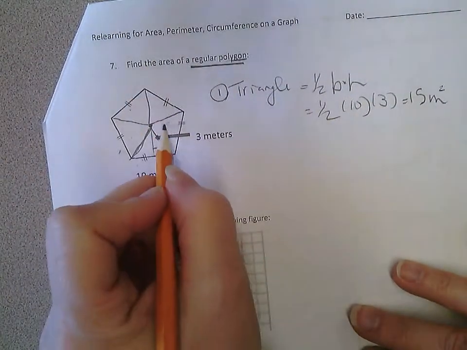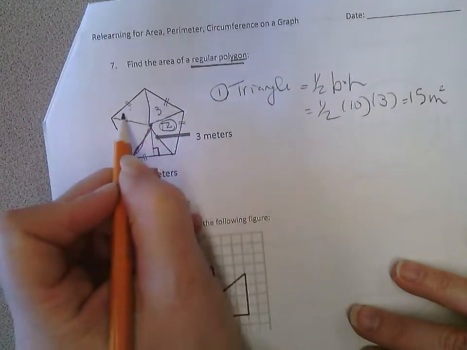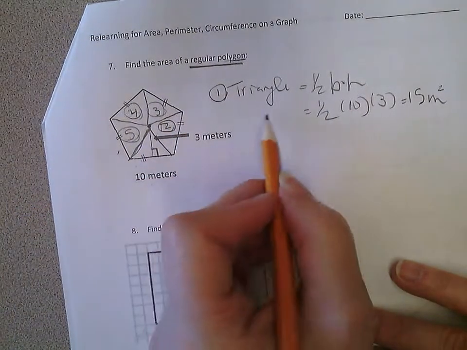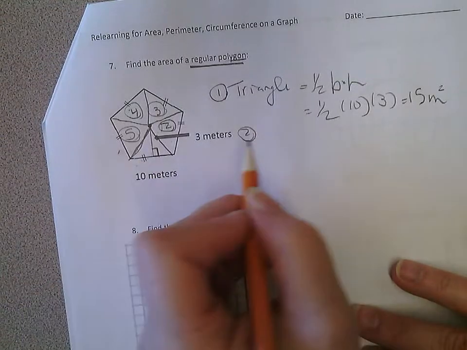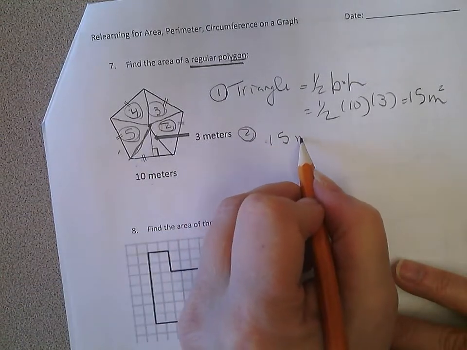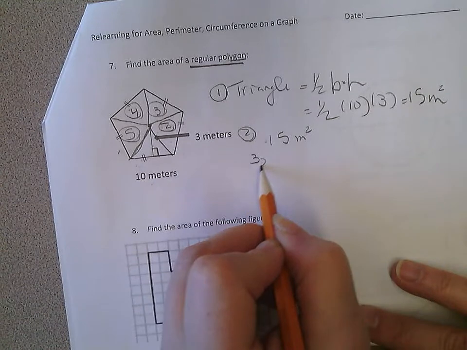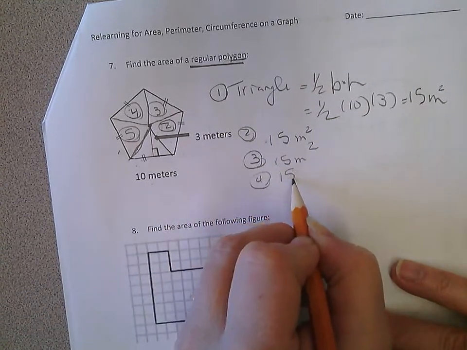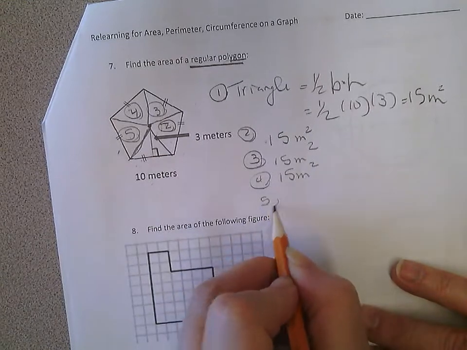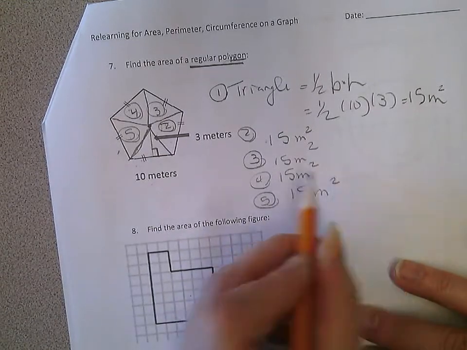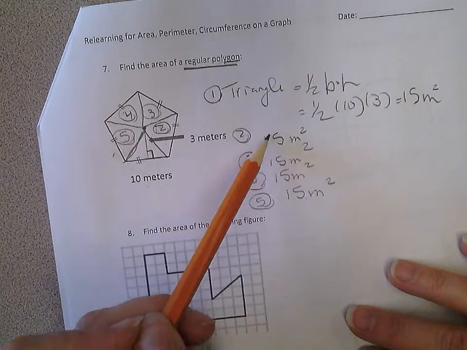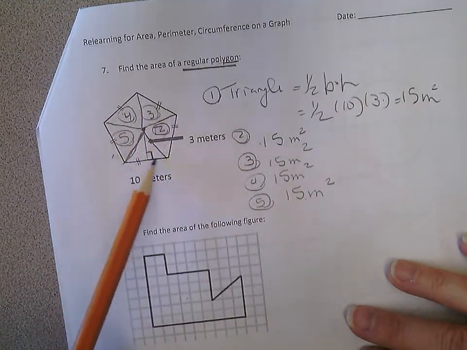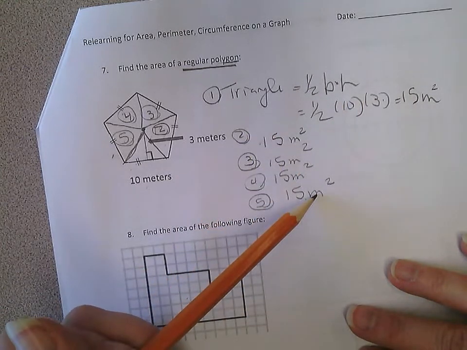We'll call this figure 2, figure 3, figure 4, figure 5. So figure 1 is 15, figure 2 is 15 meters, figure 3 is 15 meters, figure 4 is 15 meters, and figure 5 is 15 meters squared. So we have 1, 2, 3, 4, 5 triangles, and they're exactly the same.